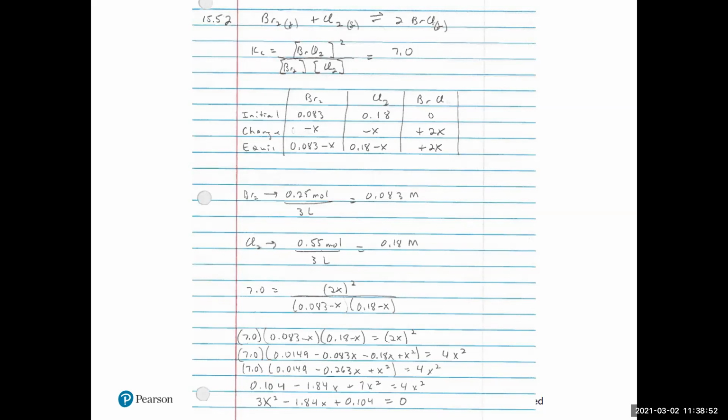Well, now the next step for me is to do this multiplication of 0.083 minus x times 0.18 minus x. So the first thing I do is 0.083 times 0.18. That gives me the 0.0149 value. Then 0.083 times minus x, that's this next term, minus 0.083x.